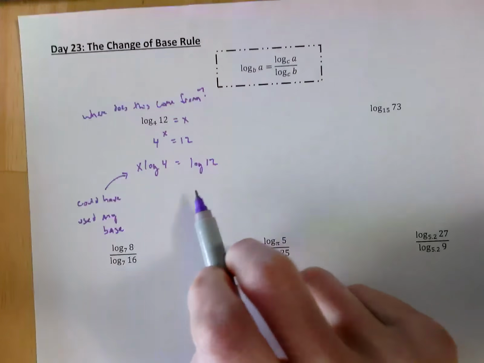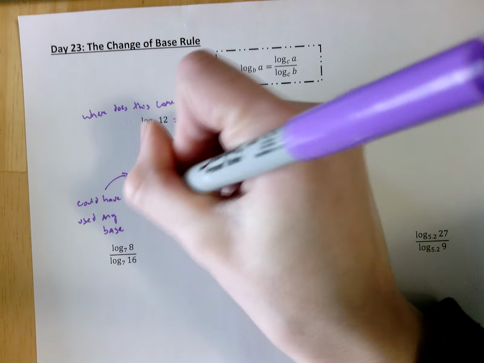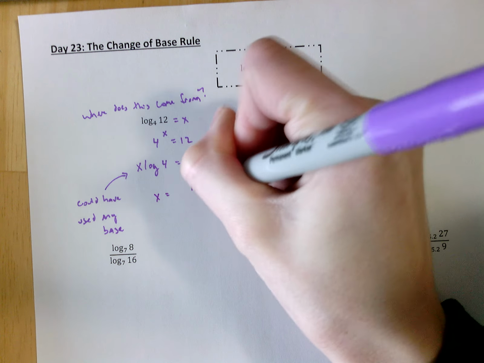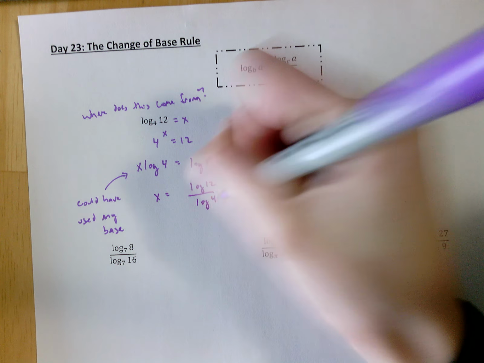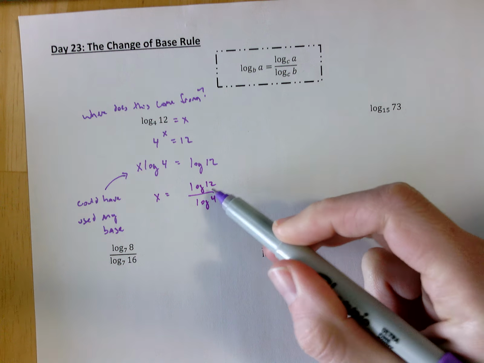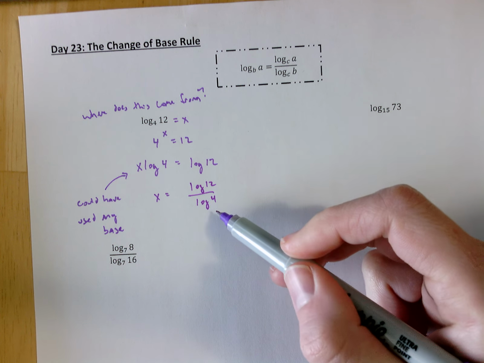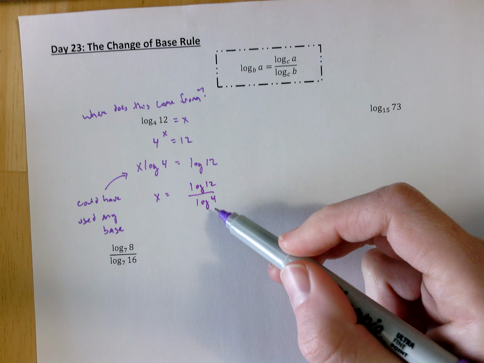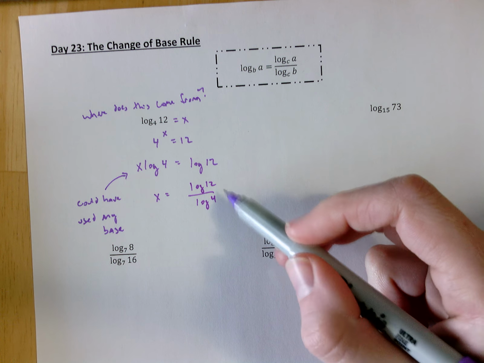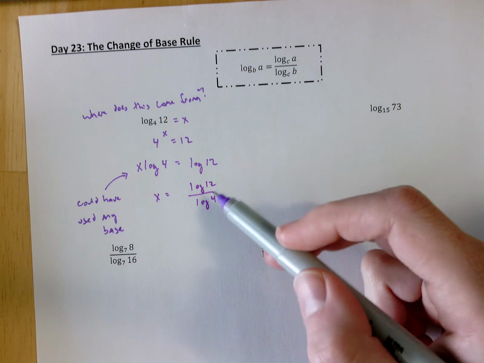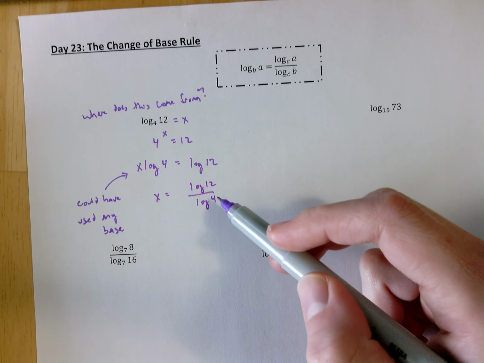Then from there, to get the x by itself, I would just divide both sides, and I'd have log of 12 divided by log of 4. Remember, that's not the same as the log of 3. That's not a property of exponents. We have a property that says if you're subtracting two logs, you can divide the arguments, but we don't have any kind of properties about dividing two logs.